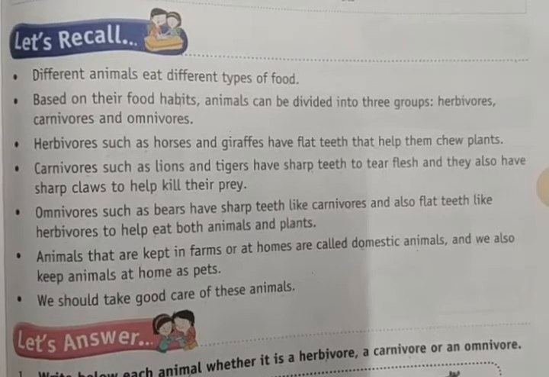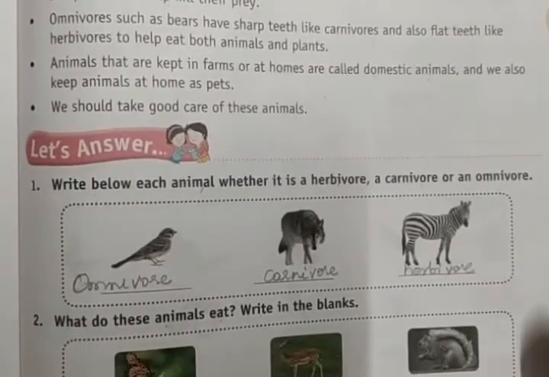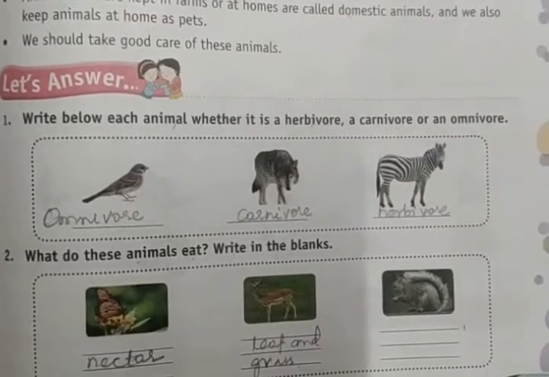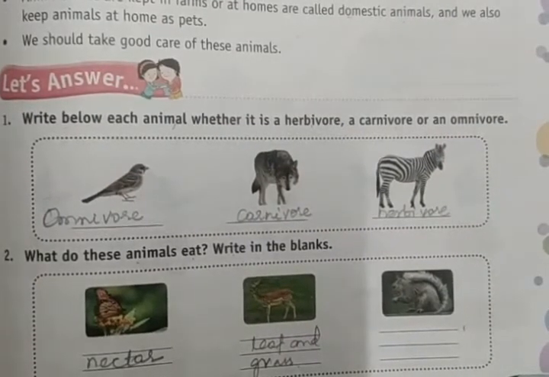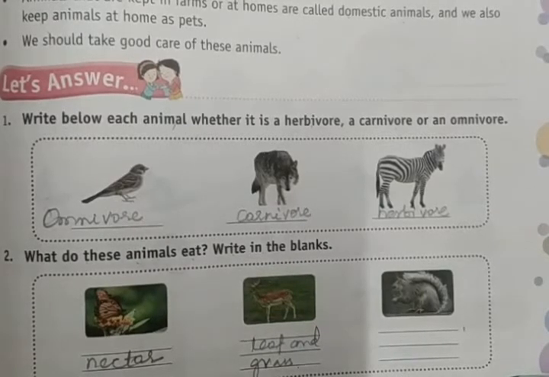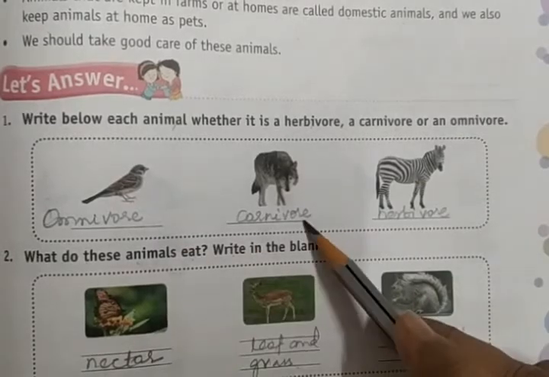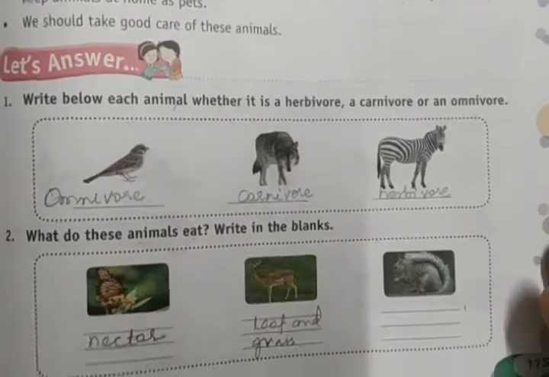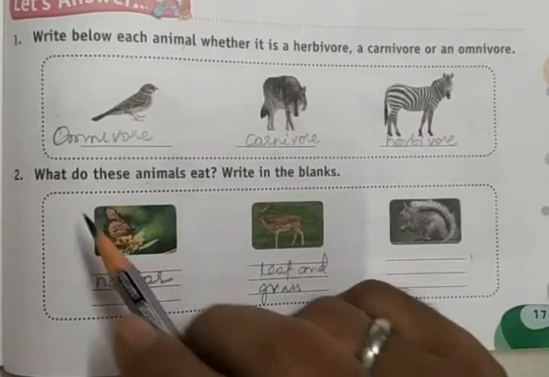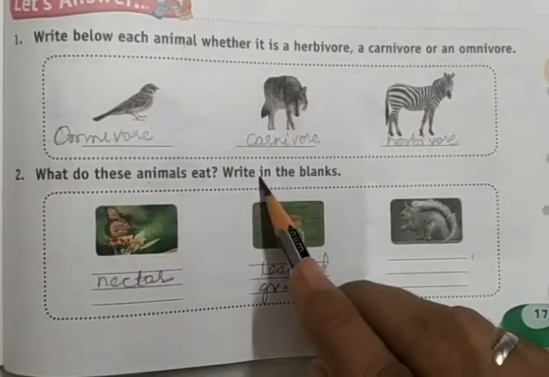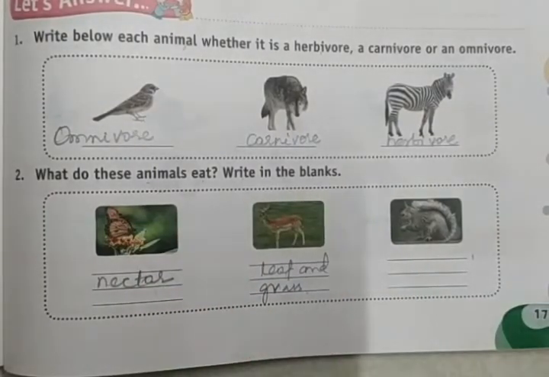We have recalled them. After reading and understanding, we should go to the answers. Let's answer. Right below each animal, write whether it is a herbivore, carnivore, or omnivore. This is an omnivore, this is a carnivore, and this is a herbivore. See, what do these animals eat? Write in the blank. This is the nectar present in the flower.